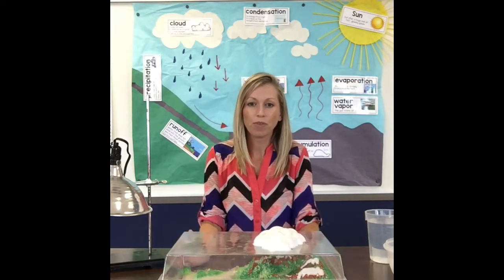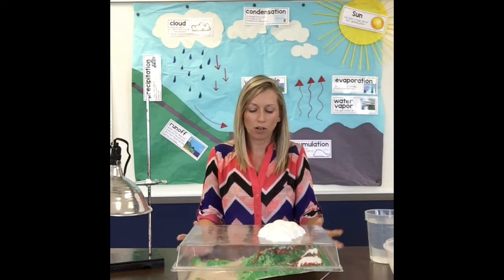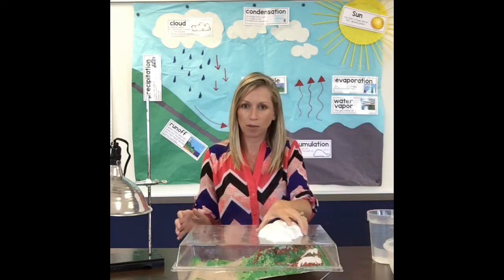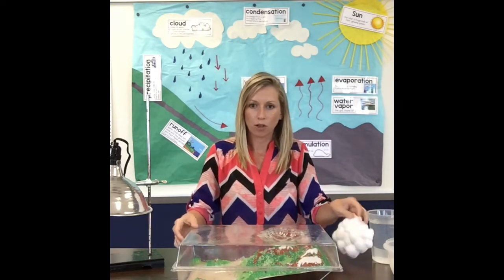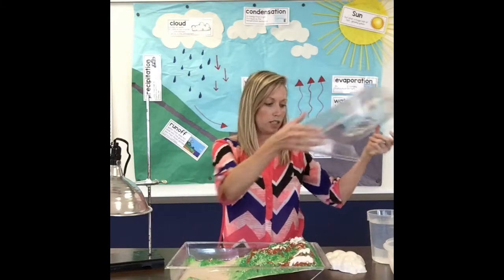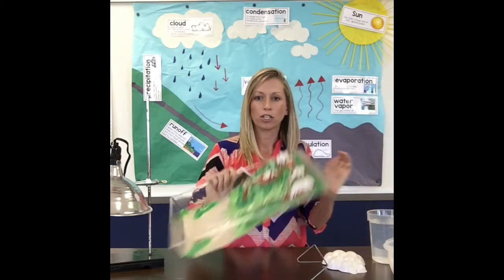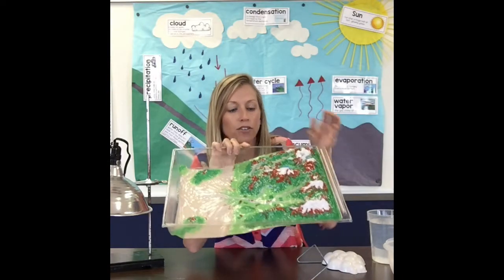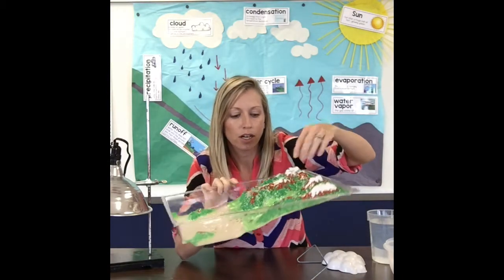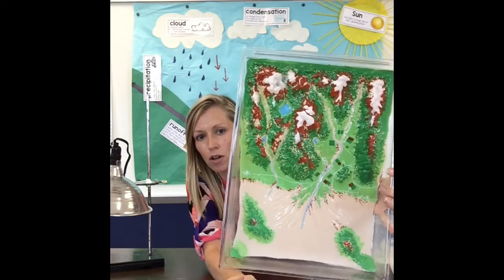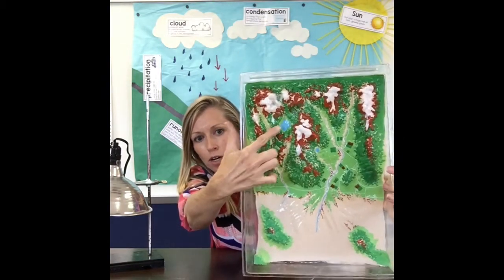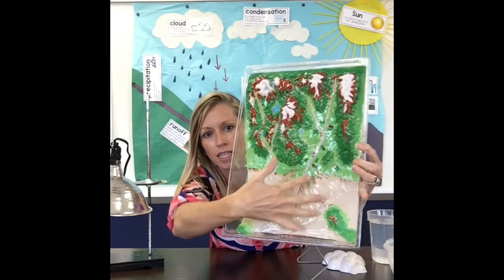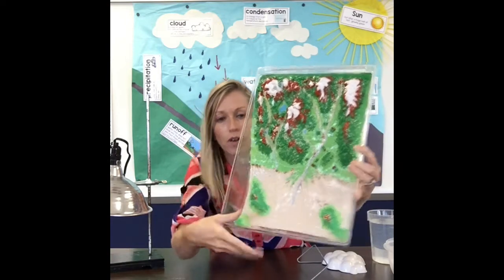So we're going to start with this model, and this model has a few different components that I'm going to show you. It's 3D, and you've got mountains up here, you've got some lakes that have formed, you've got some rivers flowing, and then this is going to be our ocean, okay?